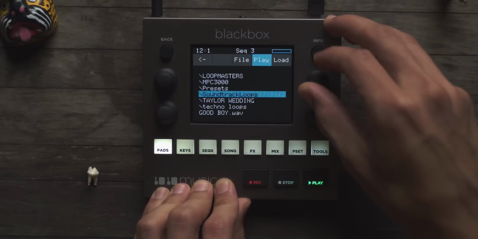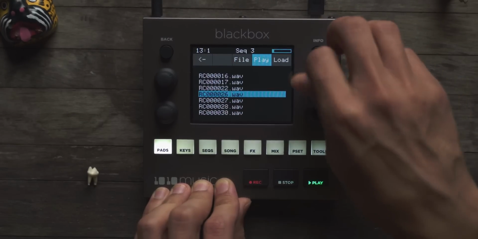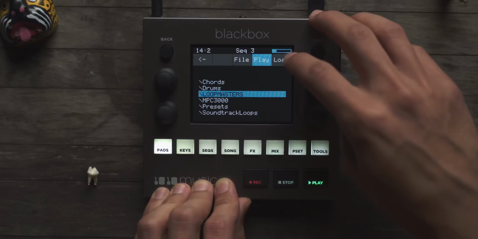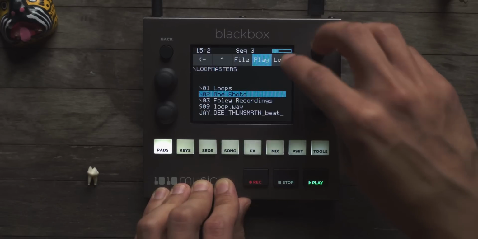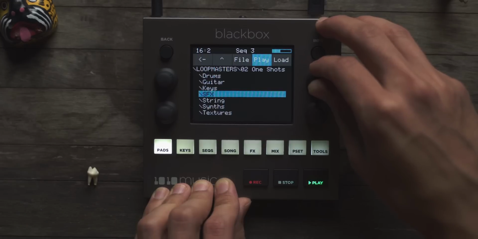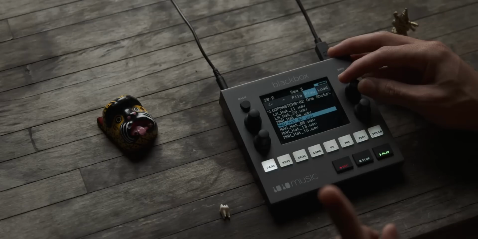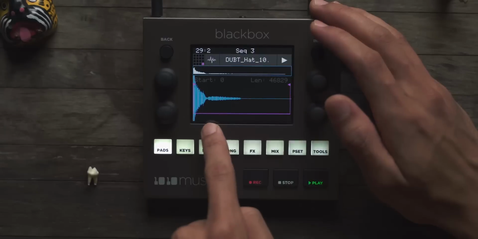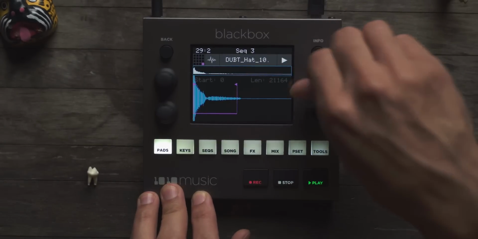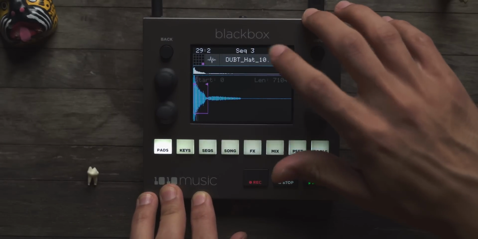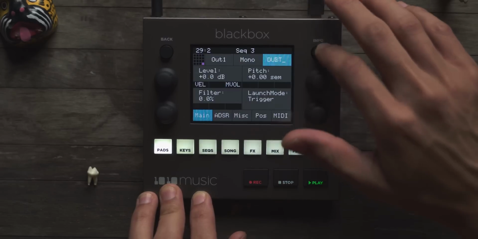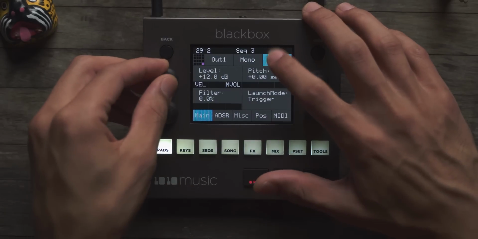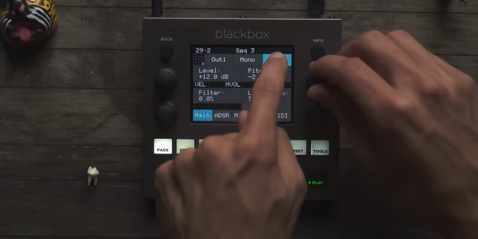Here we'll load up an open hat. I think I have some, maybe I don't. Load one shots. I just want a typical 909 open hat. Okay, I heard one. Hold on, where the heck did I hear it? That one's kind of cool. Let's make this one work. So see, it's got that little tail in there. I can just shorten this up. Then if I go to volume, pitch it down a little bit.